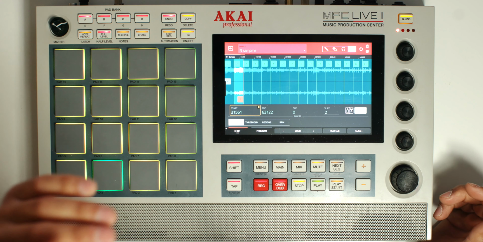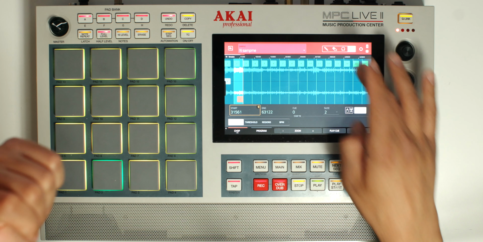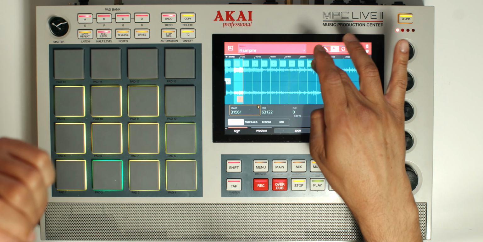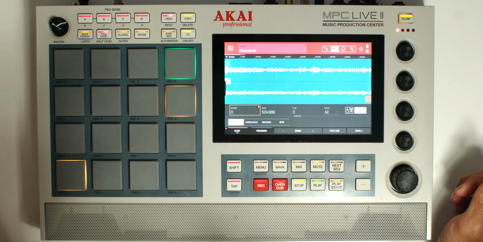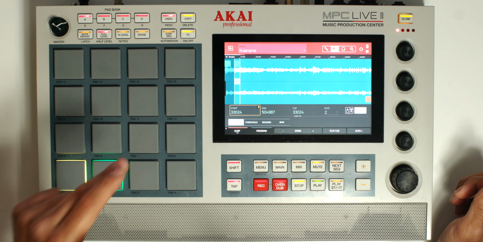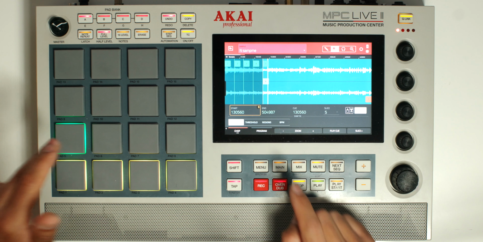Now, if you go to manual mode, you obviously will be able to, as a matter of fact, let's do that right now. I'm going to delete all these slices. And in manual mode, you could go ahead and add these slices manually. So every time you hit a pad, it's going to add a slice.